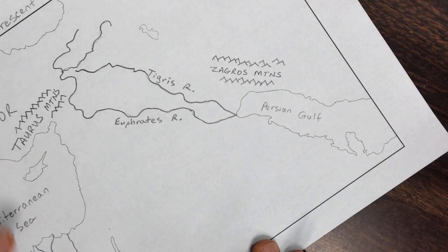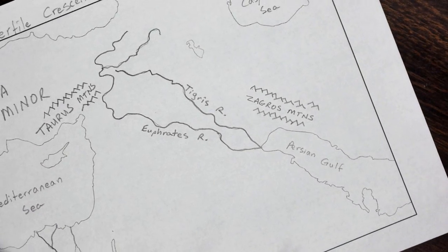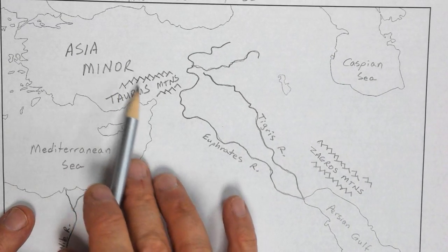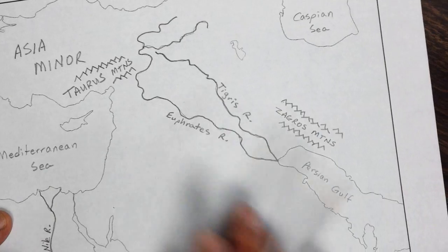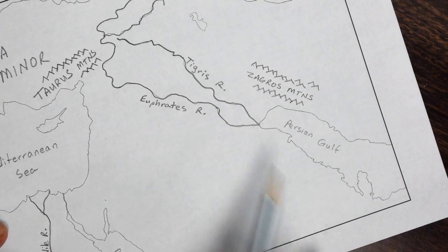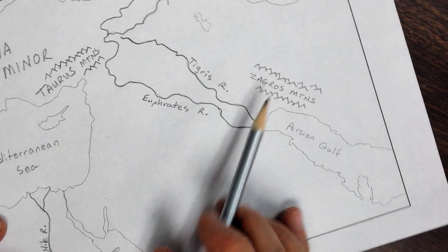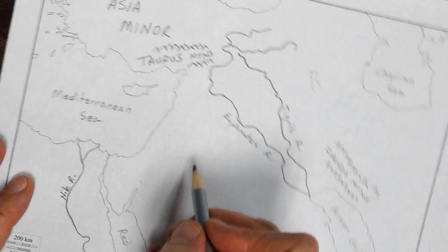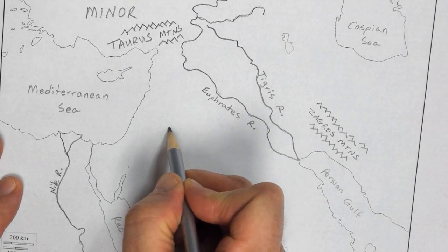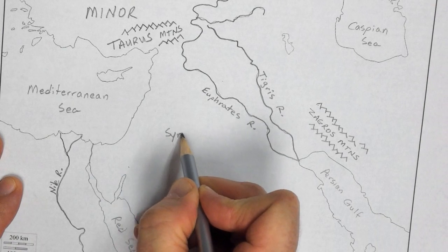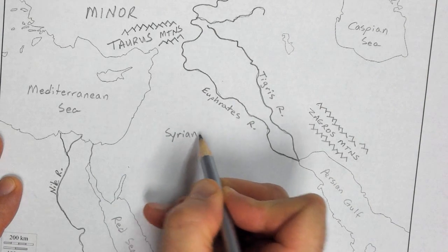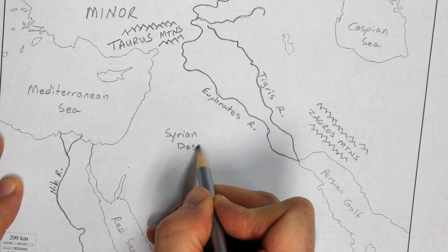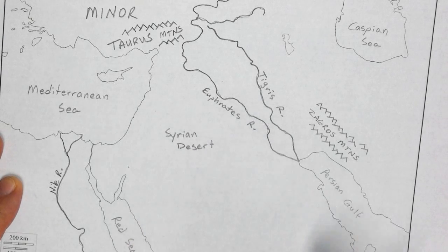Nice and neat. So there we go. We've got Asia Minor, Taurus Mountains, Zagros Mountains. Now over here, this region right here is called the Syrian Desert. S-Y-R-I-A-N D-E-S-E-R-T.